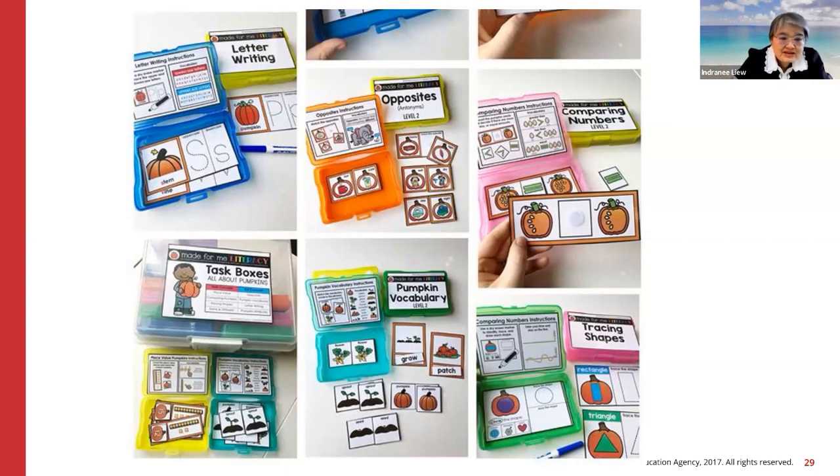Some more task boxes here, okay? Looks like comparison. This is pumpkin vocabulary. So what are the words? Pumpkin, all right? Soil, etc. This is tracing shapes. Again, in boxes. Okay, these cards are laminated and they draw. I know it's maybe expensive in the beginning to laminate resources, but they last.